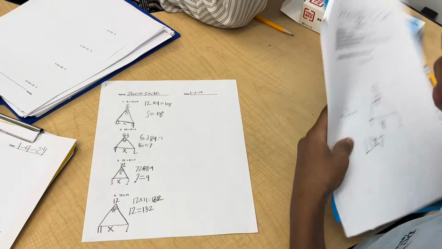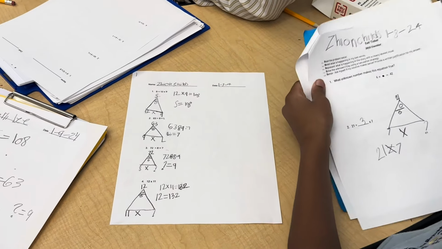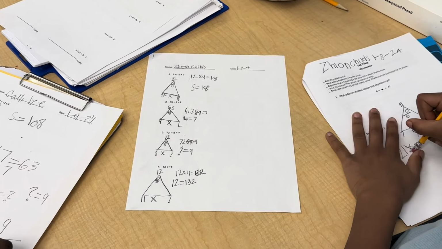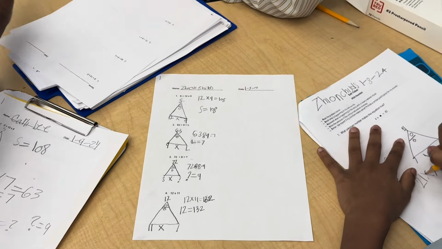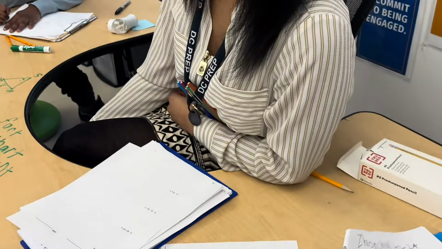You have silent lunch. Every time I look at you, you're talking. You have everything you need. That's a pencil, your paper. Please get to work.